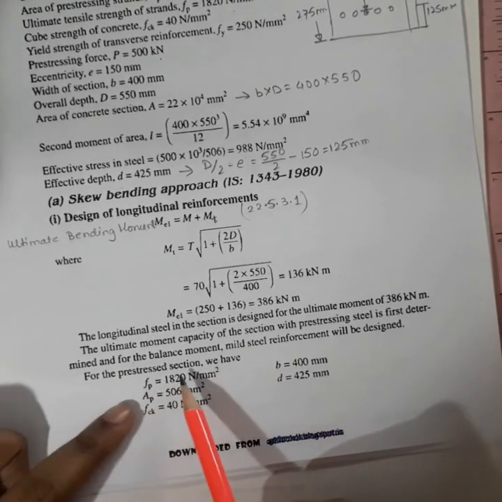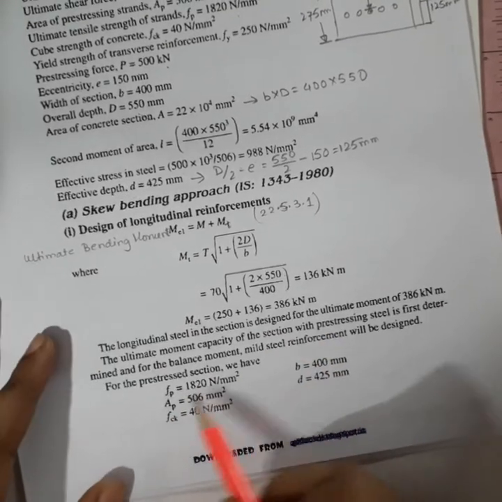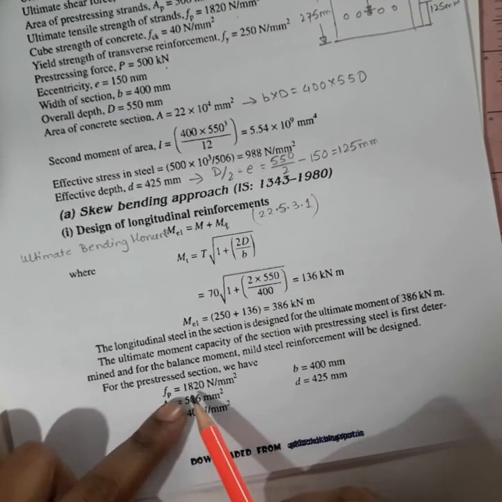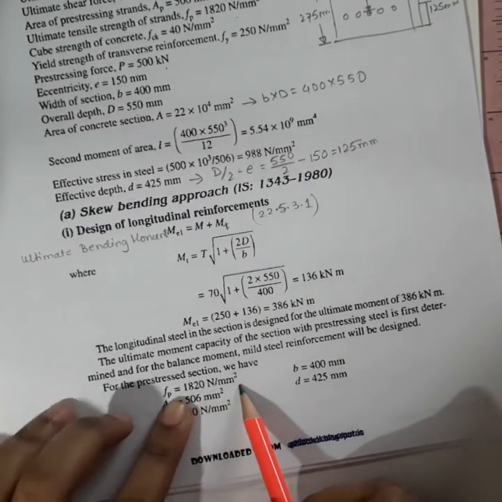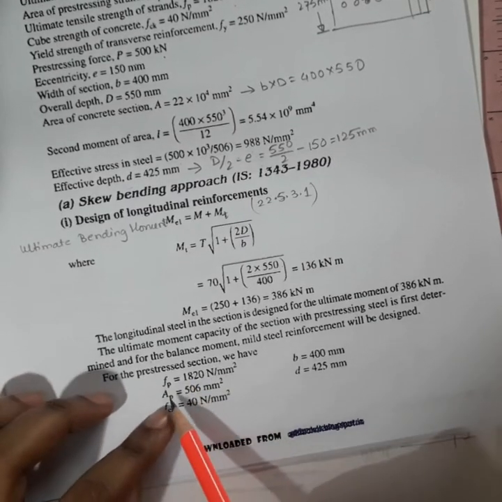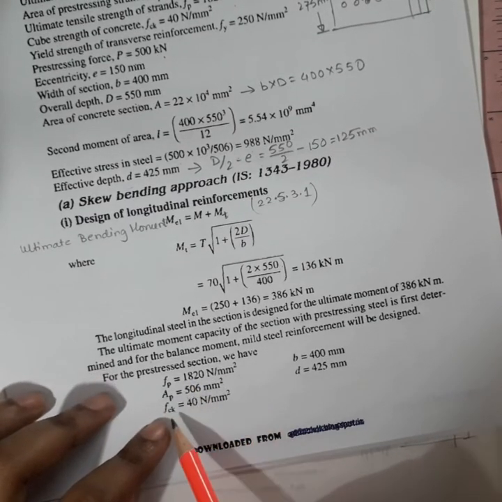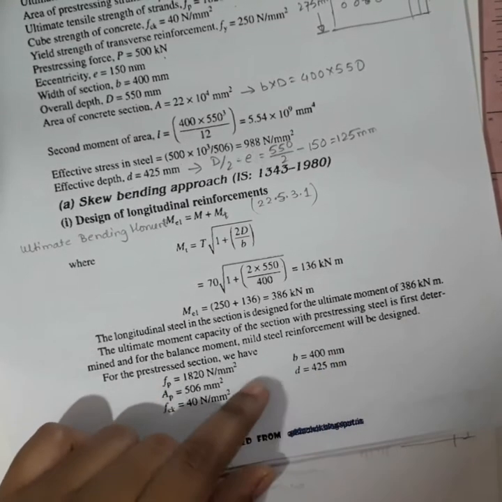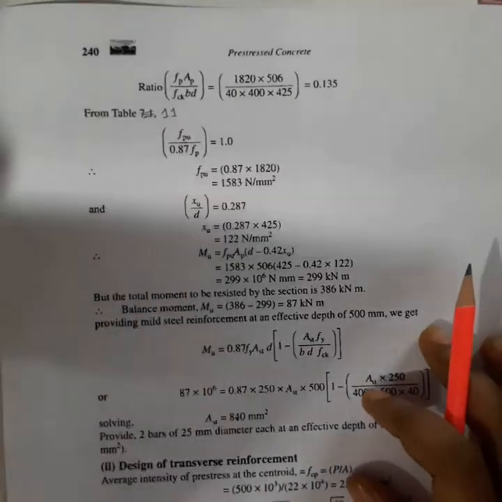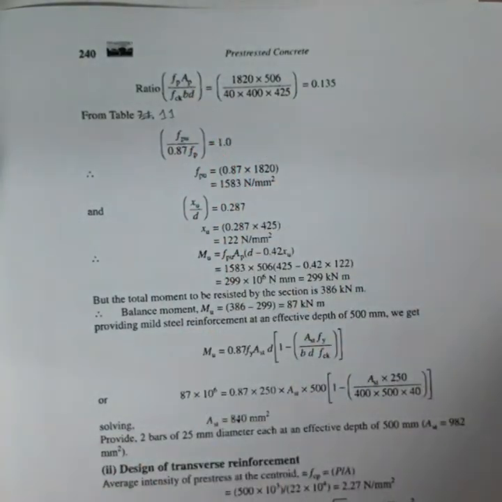So for the pre-stressed section, we have already got these values from the question, where FP is 1820 Newton per millimeter square, where FP is the ultimate tensile strength of strand, AP is the area of pre-stressing steel, FCK is the cube strength of concrete, and B and small d mean the effective depth. So by considering all these values, we will calculate this ratio.